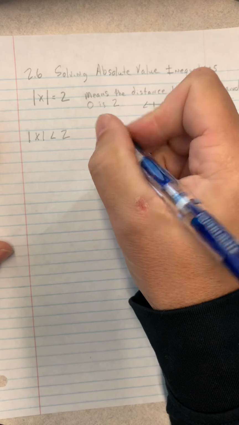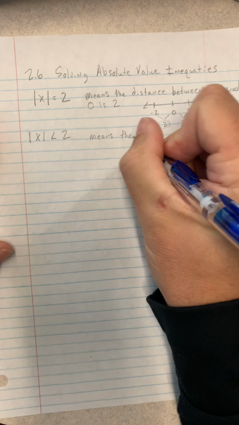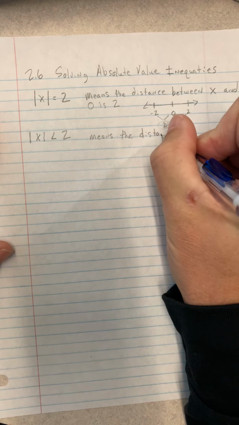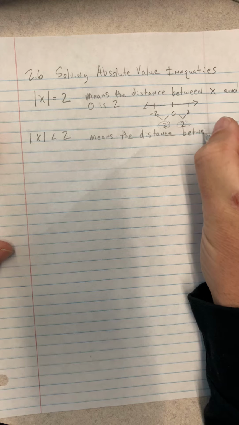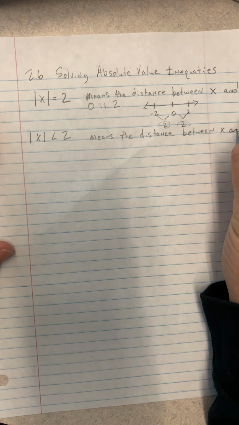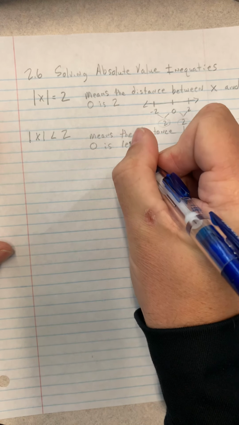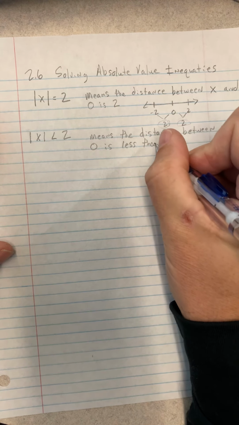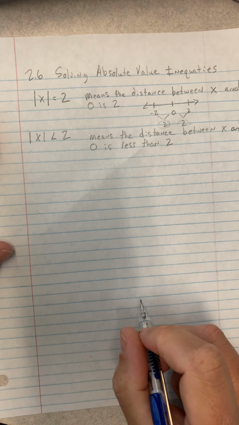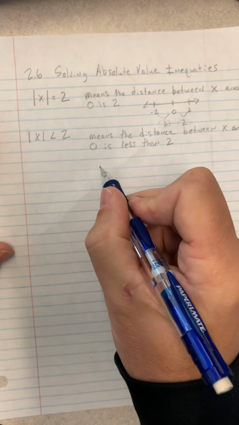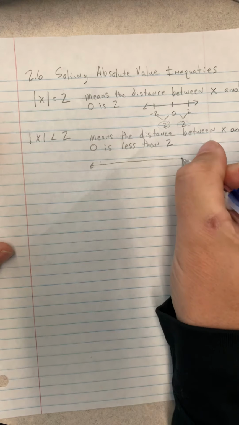The absolute value of x is less than 2 simply means the distance between x and 0 is less than 2. It's less than 2. I'm going to look at this on a number line again. Simple number line.